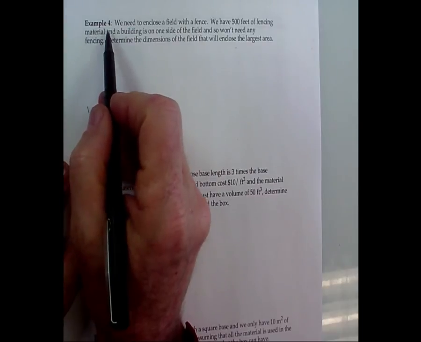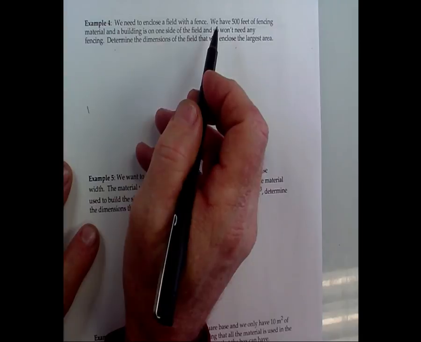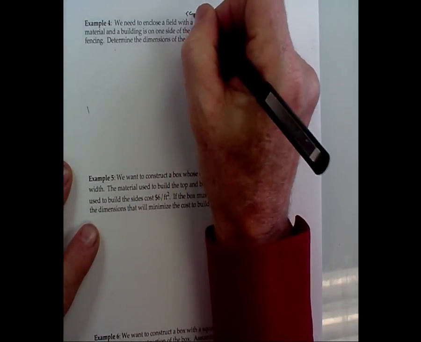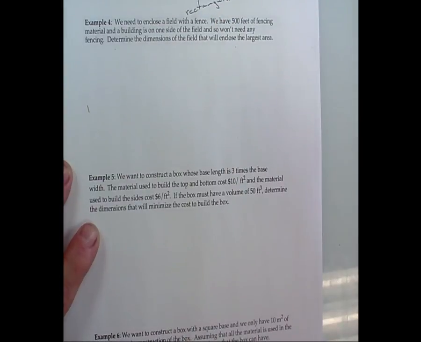Example 4. We need to enclose a field with a fence. I'm going to tell you right now it's rectangular. I forgot to put that in there too.